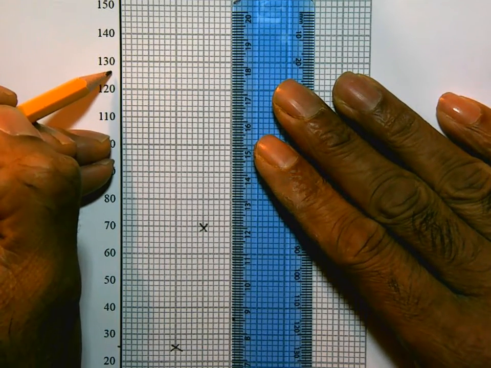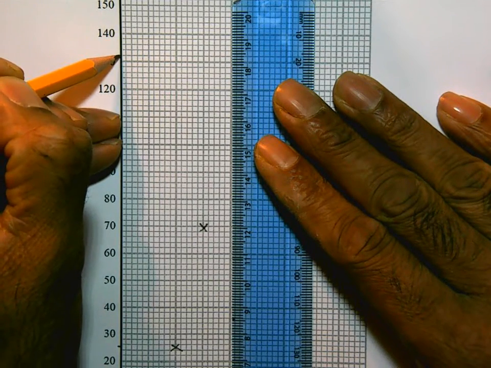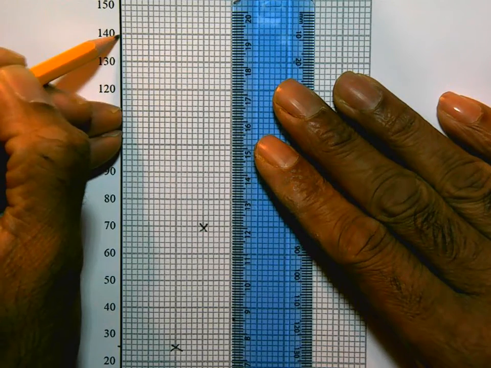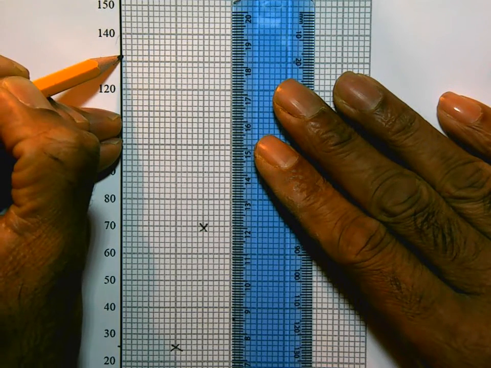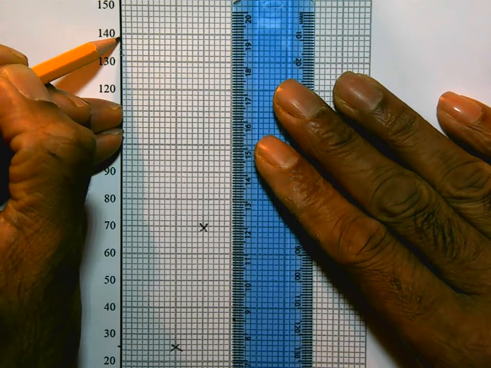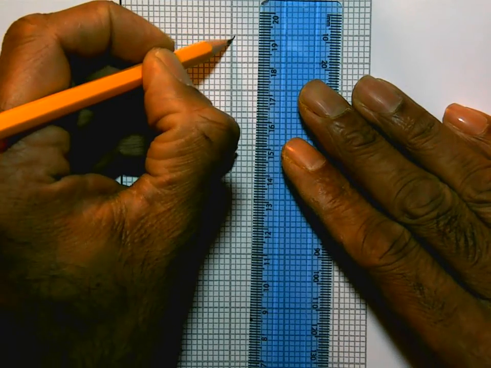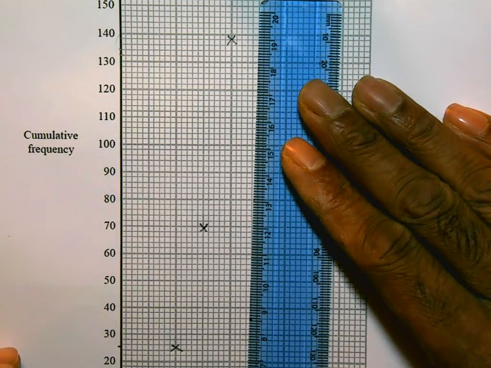So there's 130. Now the scale, there are 5 squares between them. It's 10 altogether. So that means each square goes up in 2s. So that's 132, 34, 36, 38. So 138 is going to be at this point here, and put a cross there.